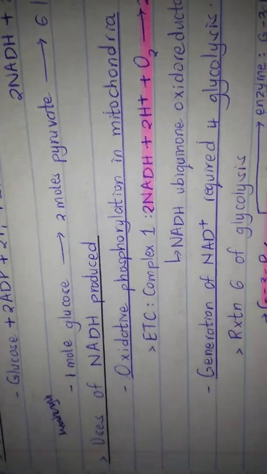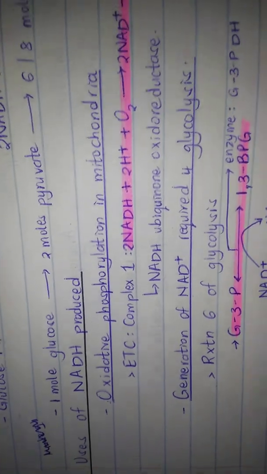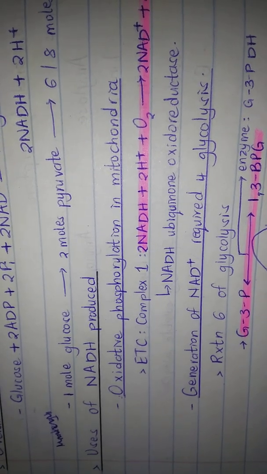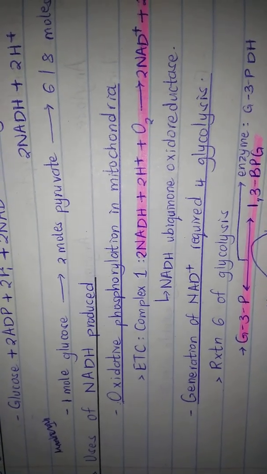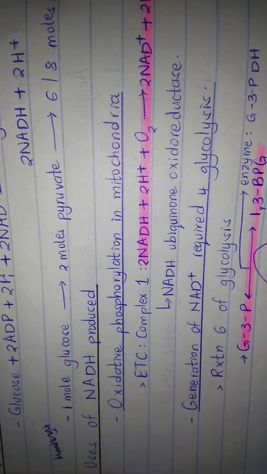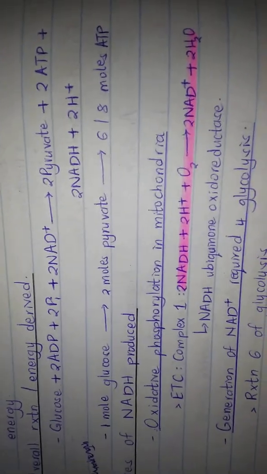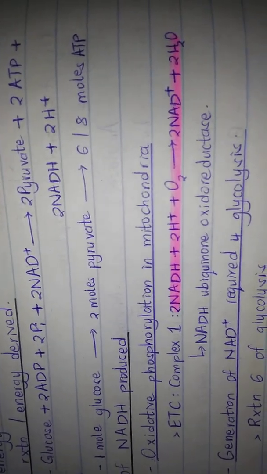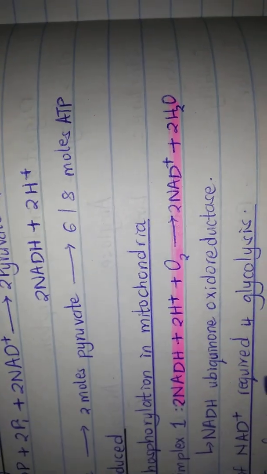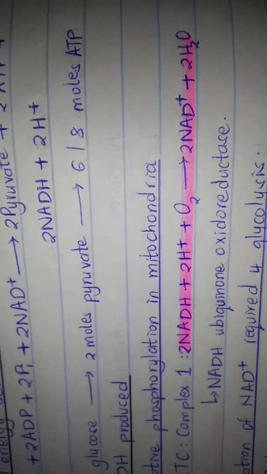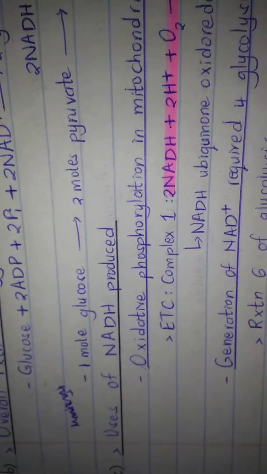The first use is that it's used in oxidative phosphorylation in the mitochondria, in the ETC, electron transport chain pathway, where in complex 1 we're going to use 2 NADH molecules, the ones we formed in glycolysis, plus 2 hydrogen ions plus oxygen to form 2 NAD plus molecules and water.